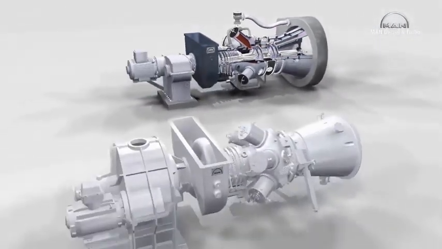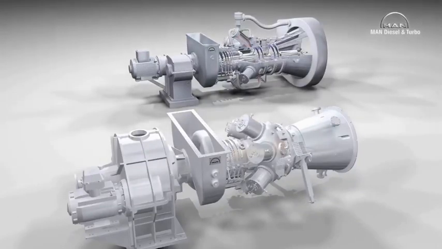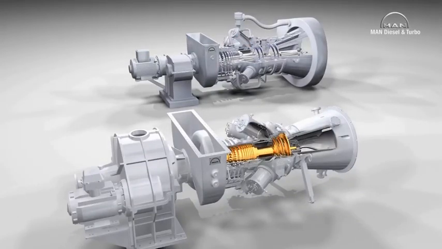However, such a flexible speed range is not necessary to generate power. That's why MAN has come up with the MGT 6100. This single-shaft model drives an electric generator at a constant speed and has been especially designed and optimized for this.